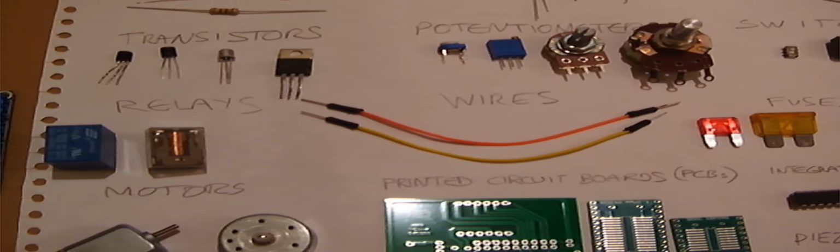And then here we have motors. So, well, you probably know motors just spin when you apply electricity to them. And then a very, very useful part of electronics is printed circuit boards, or PCBs. Printed circuit boards are basically a way to not use wires, and you can make your circuits a lot smaller using those boards.